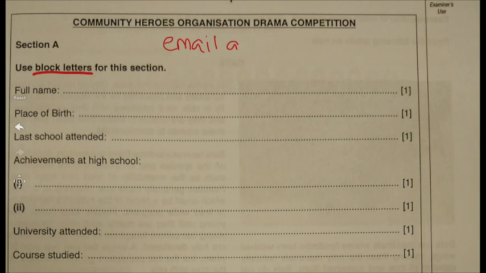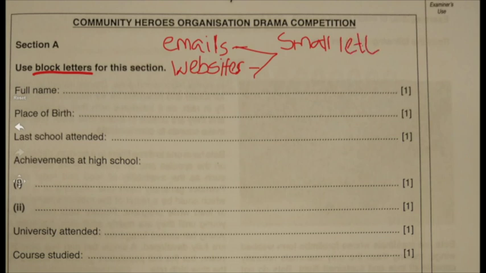So for emails, let me just call them emails or websites, for both of these we always use what? Lower cases, what we call small letters. So we always use small letters regardless of the instruction.